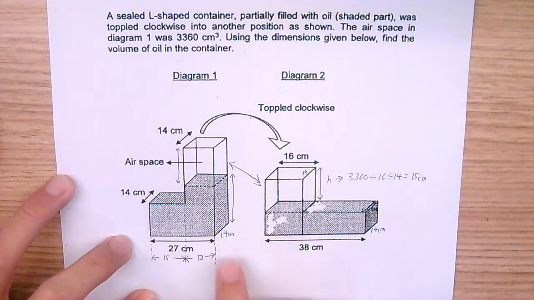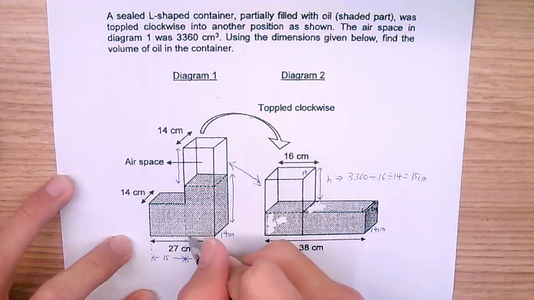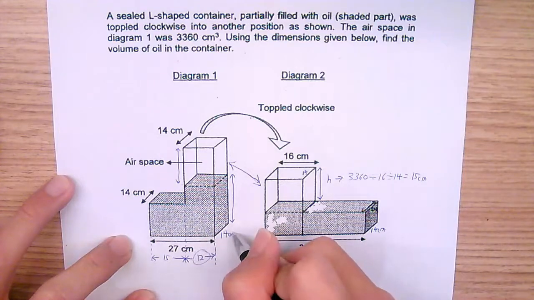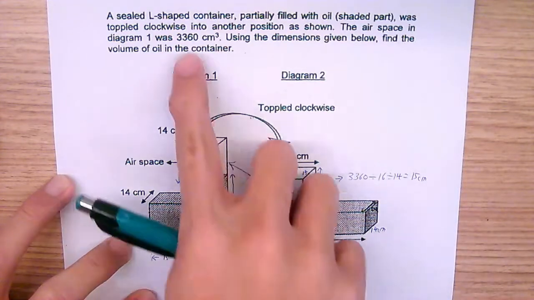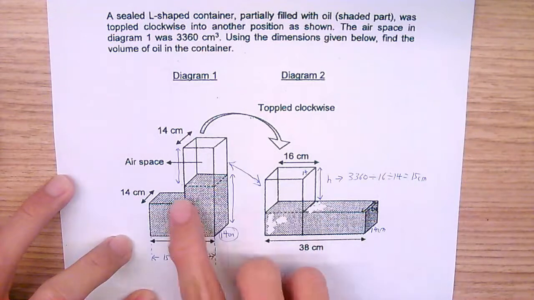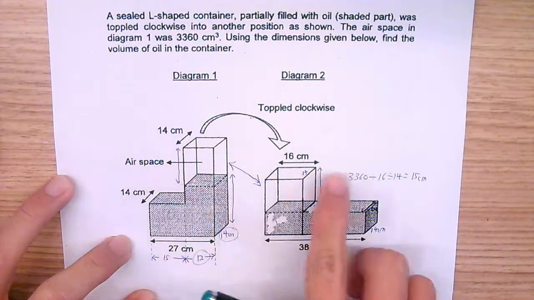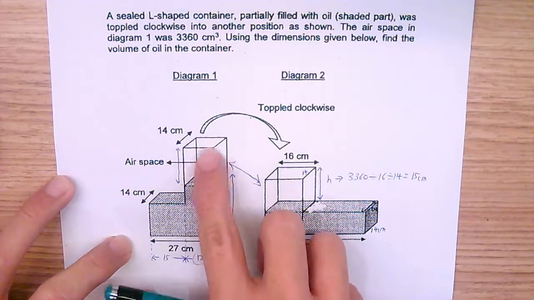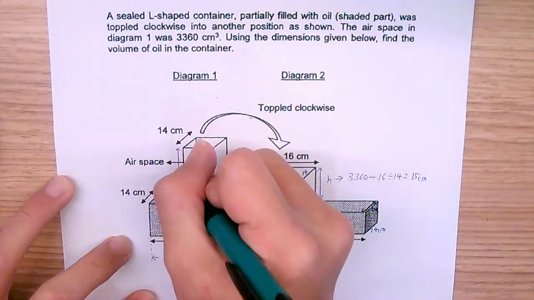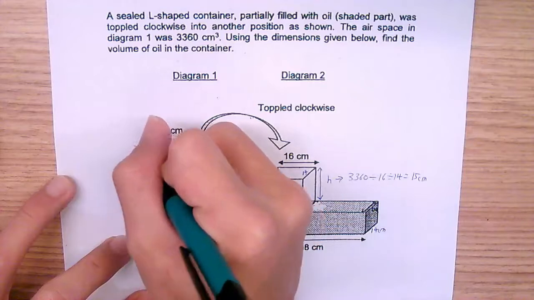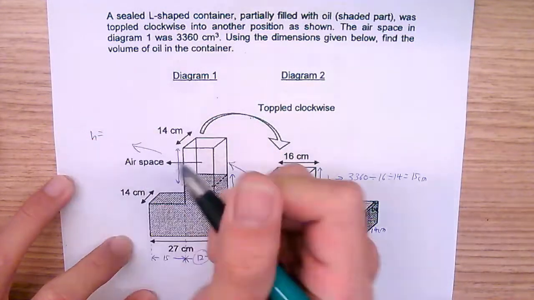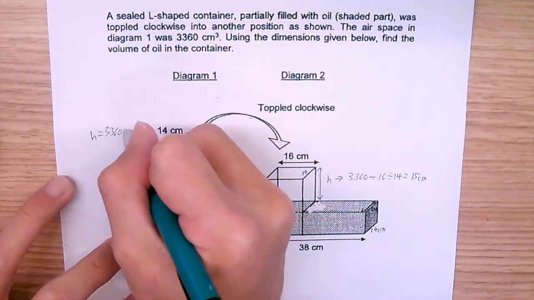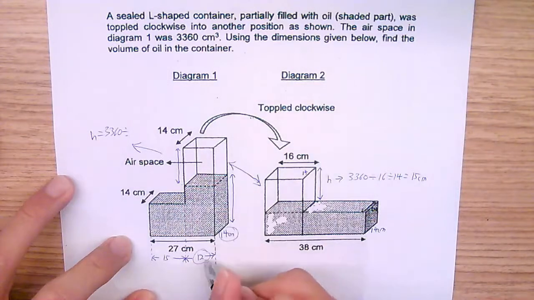Because my base here is 12 cm, and then I got 14, and I know that my airspace is 3360. To find this one, same thing, I take 3360 divided by 14 divided by 12 to find out the height over here. So this height, I'm going to put an arrow, this height will be 3360 divided by 14 divided by 12.